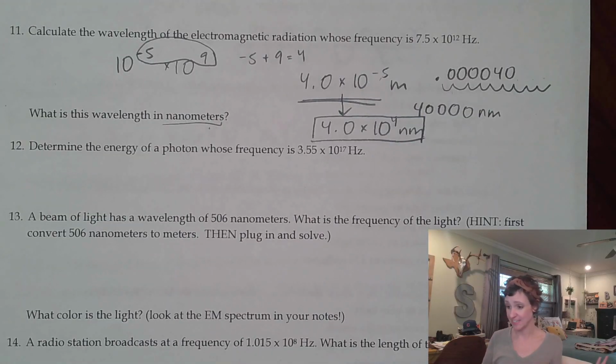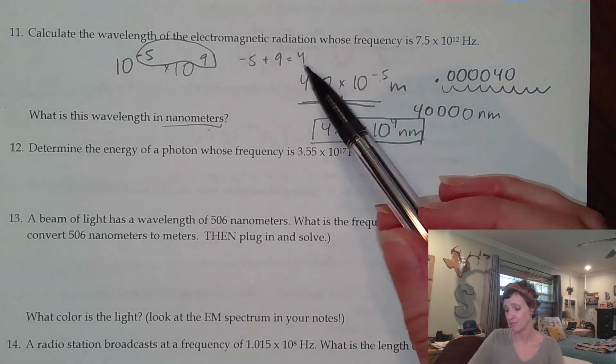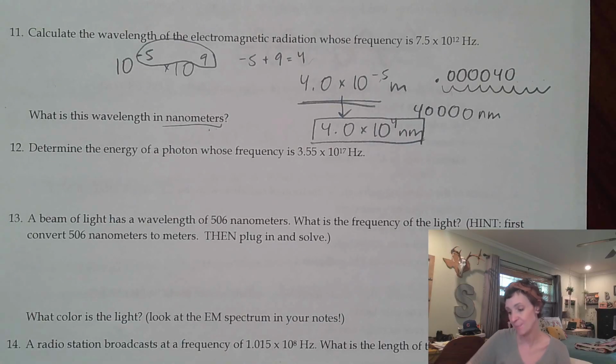It is whatever way you feel comfortable. Honestly, I've gone through phases of my life where I was doing all that, and now this year I am in a phase of my life where I just want to add 9. But keep in mind, if you are given nanometers and you need to use that wavelength to plug into one of our equations, you have to go the other way. You've got to convert it to meters first.